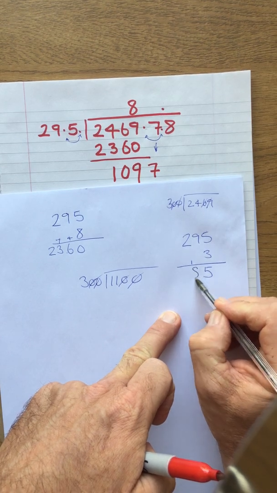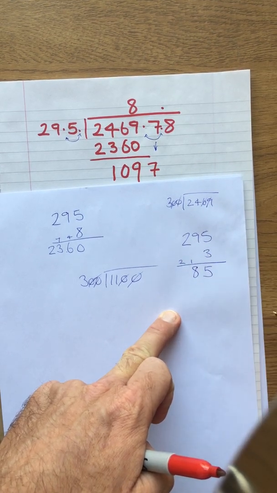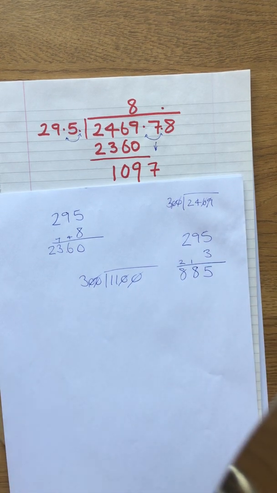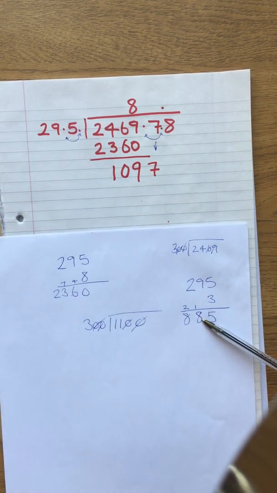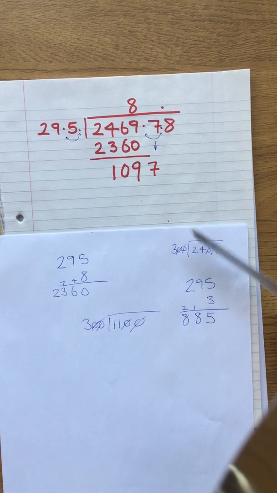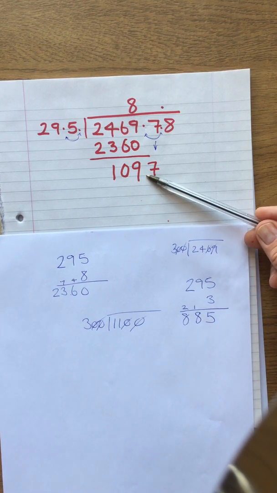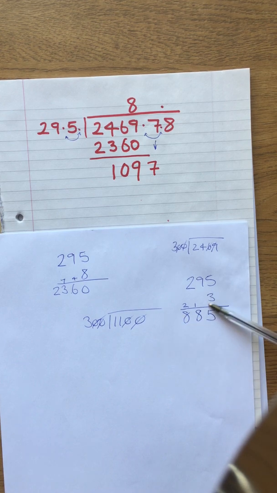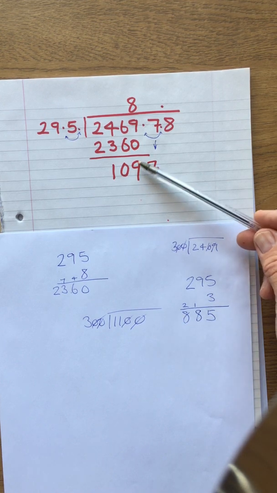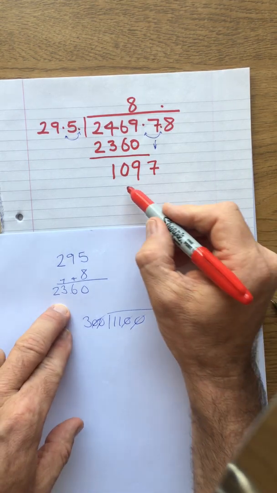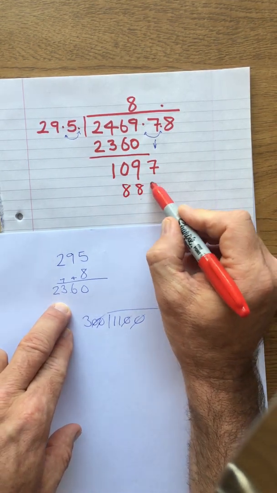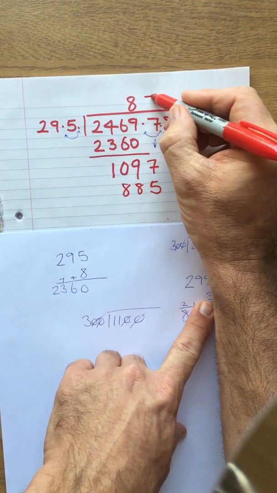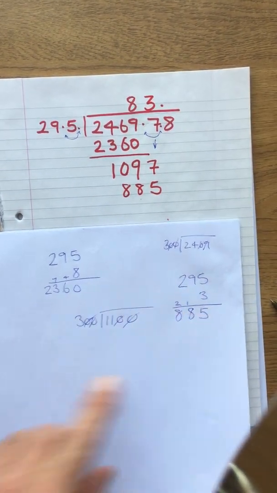Add 1, 28. 2 3s are 6, plus 2 is 8. So we've got 885. I think if you added another 295 to that to see if it's going to go 4 times, it would probably go over that number. So 885 goes in 3 times.